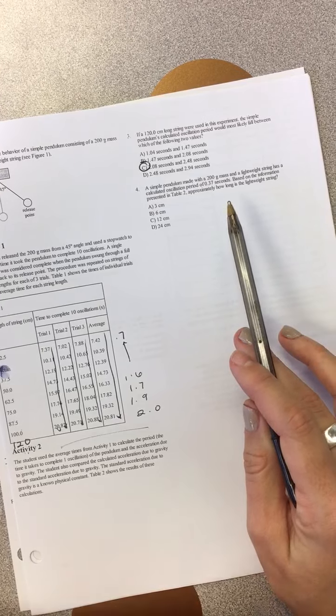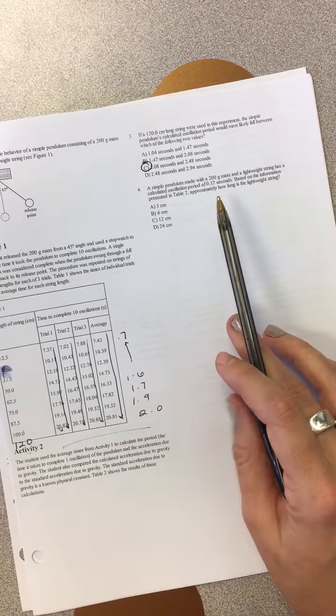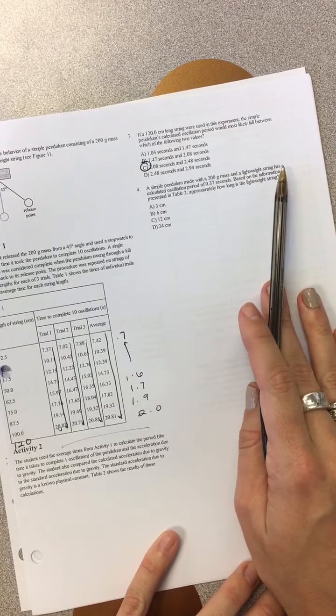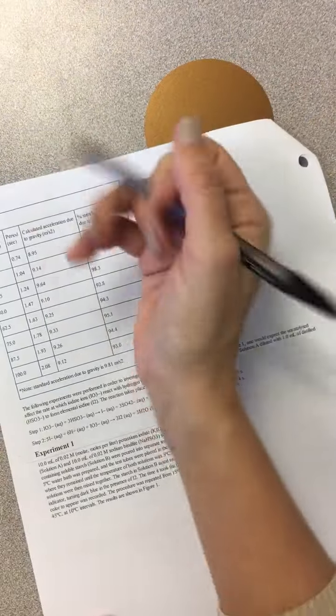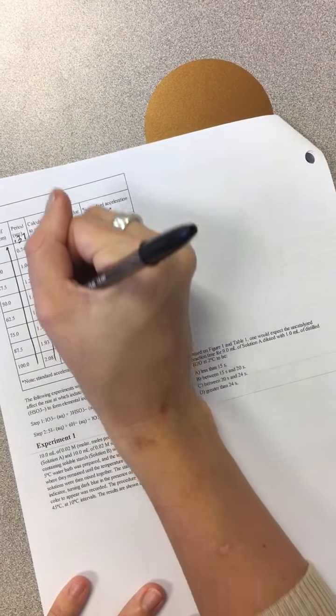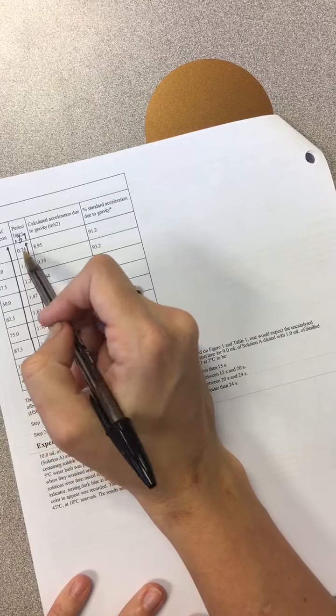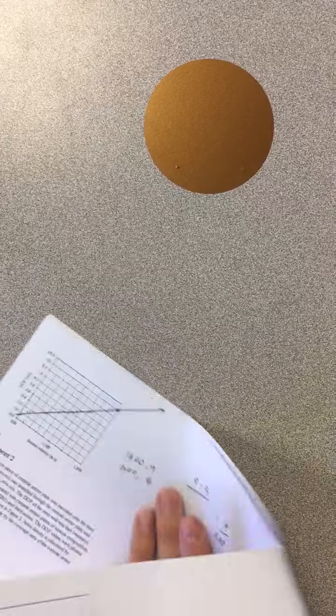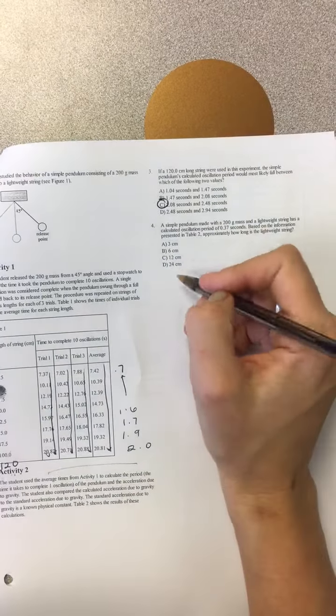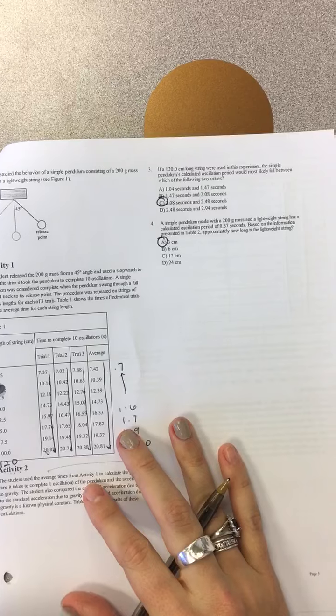A simple pendulum made with a 200-gram mass and a lightweight string has a calculated oscillation period of 0.37 seconds. Based on the information presented in Table 2, approximate how long is the lightweight string? So the oscillation period is 0.37 seconds. So 0.37 goes right here in our trend, and as the length of the string goes down, this goes down. Now this is a difference of about 0.3, and that's about 12 again. So we're going to probably go down to there. So subtract about 12 centimeters from this. So for number 4, we're going to pick the smallest amount of centimeters. It's going to be A.